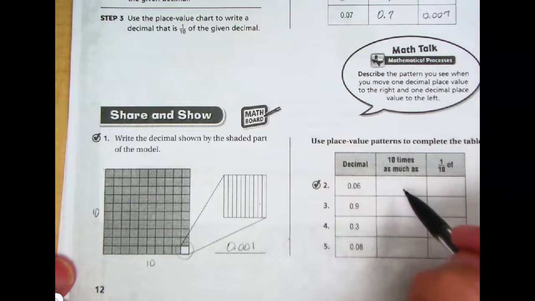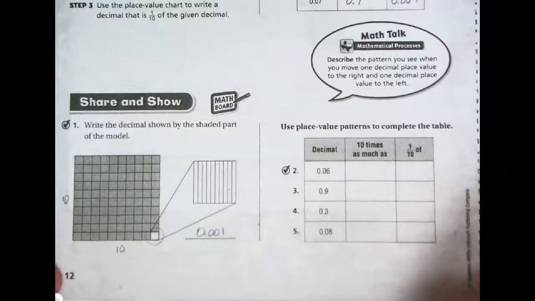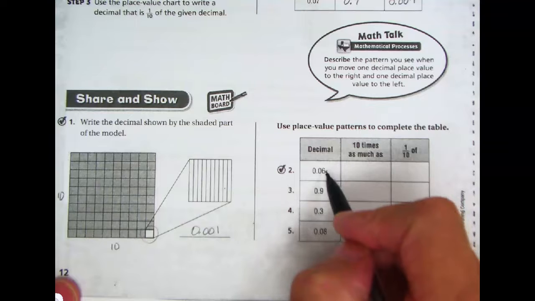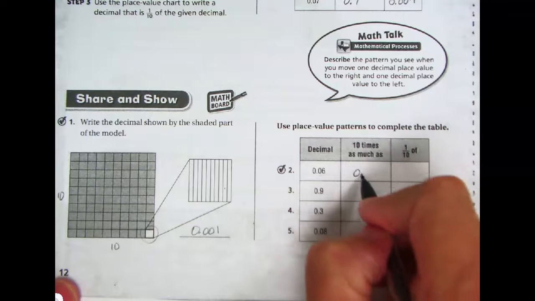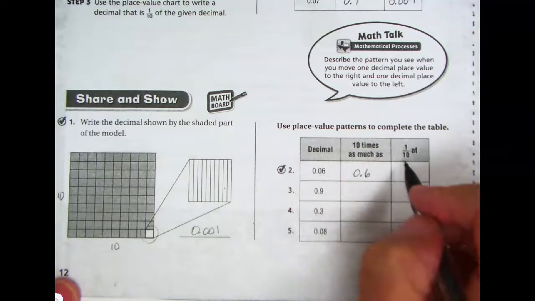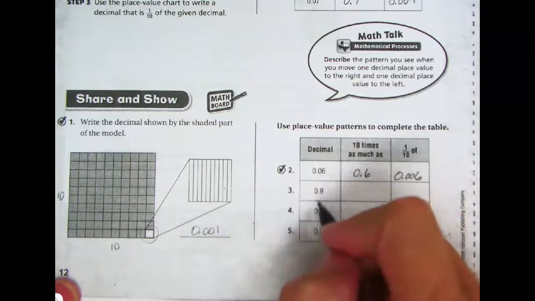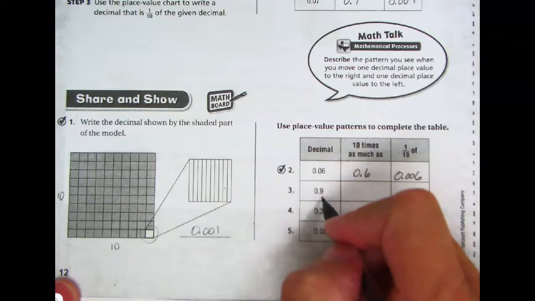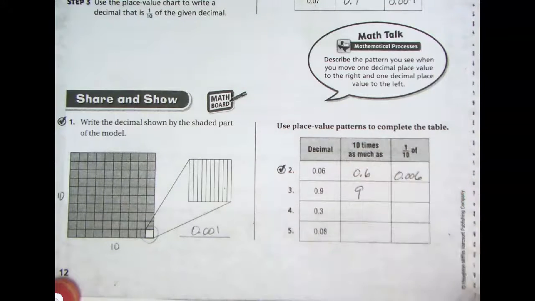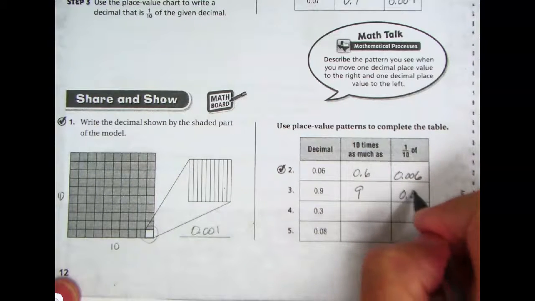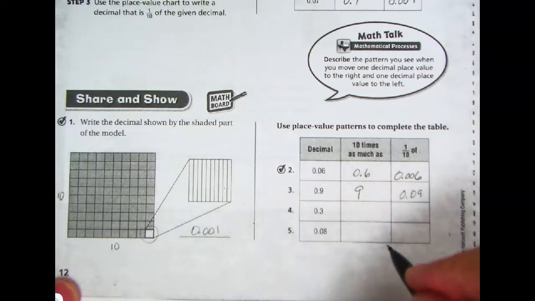Use place value patterns to complete the table. So again, you've got 600ths. 10 times that would move it one to the right, would be 6/10. 1/10 of it would be 6,000ths. So 9/10, 10 times as much would be 9, and 1/10 would be 900ths.